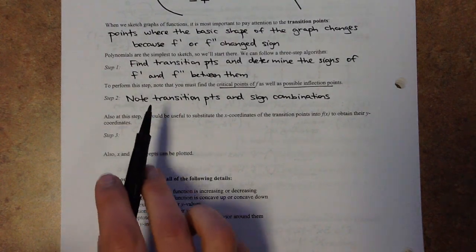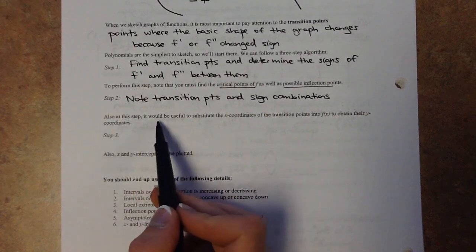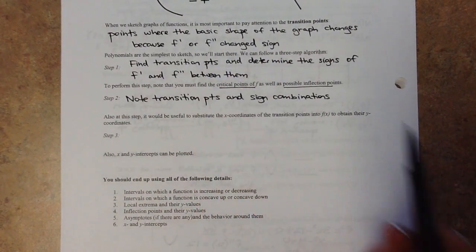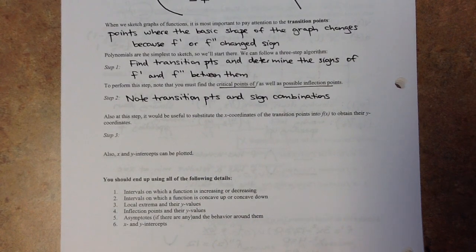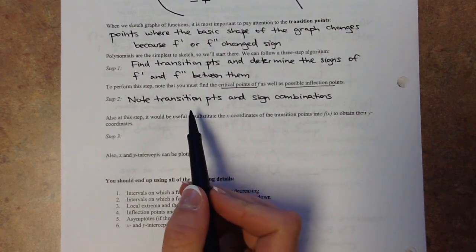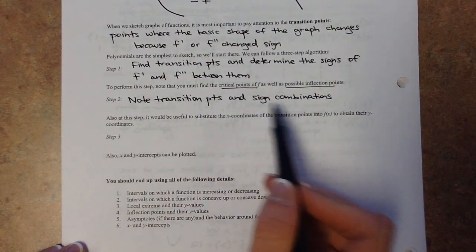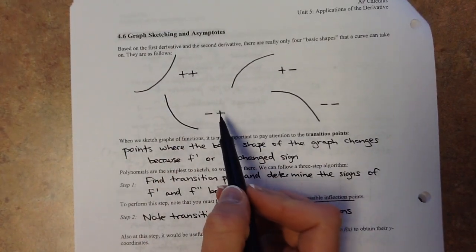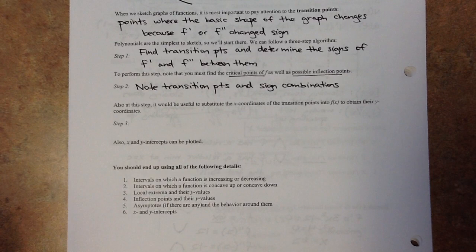Okay, so we're going to figure out what the transition points are, and so at this next step, we want to sub in the x-coordinates, because in this step we'll have the x-coordinates of the transition points, but we want their y-coordinates so that we can be really accurate on our graph. So we figure out exactly where the transition points are, x-coordinate and y-coordinate, and then the sign combinations, like is it positive positive like this, is it negative positive like this, and that way we're getting closer to figuring out what the basic shape of the graph is.